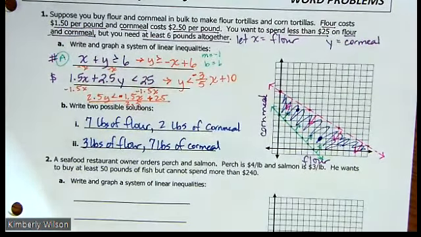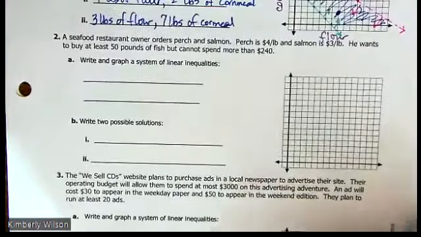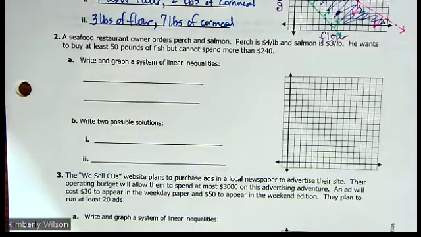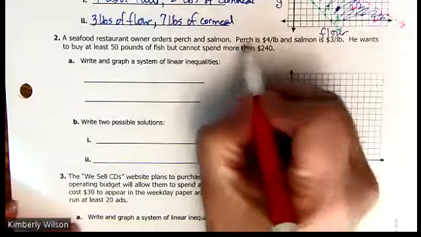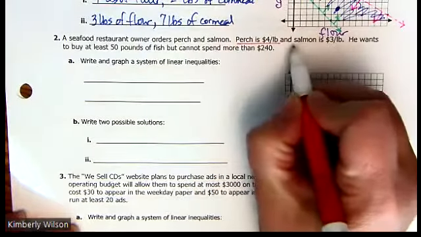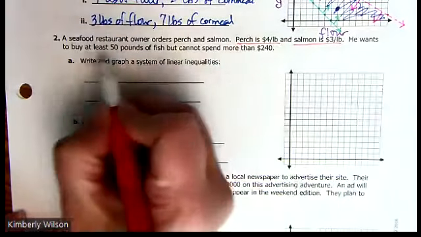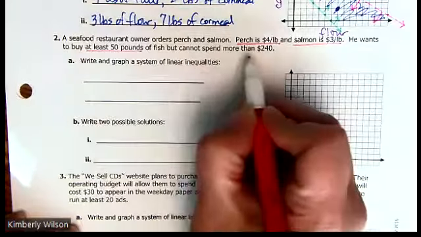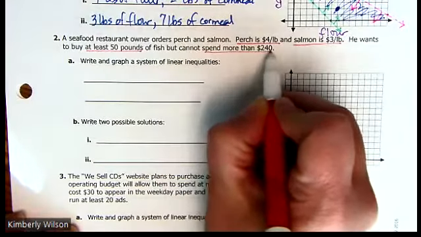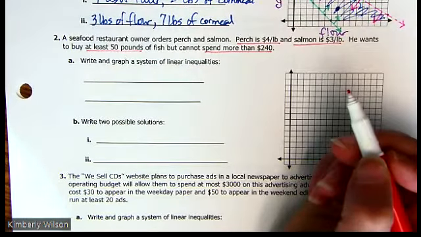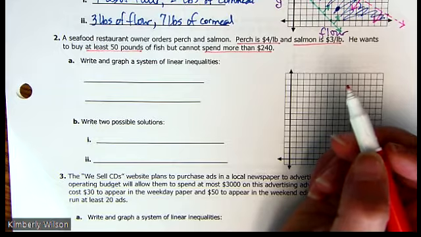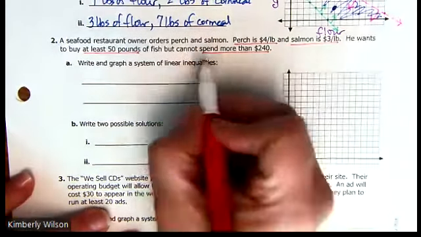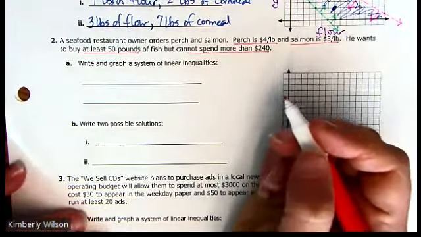Okay, here we go. Another example. I don't know if I'll go as much into it, but we'll see. We're going to do number 2. A seafood restaurant owner orders perch and salmon. Perch is $4 per pound. Salmon is $3 per pound. He wants to buy at least 50 pounds, but cannot spend more than 240. Can he spend exactly 240? Yes, he can, but not more than.